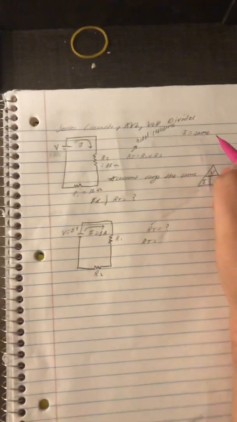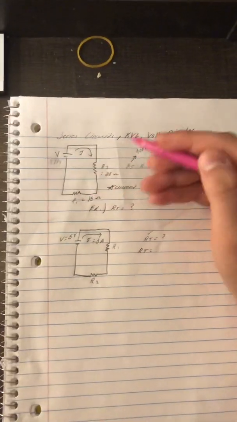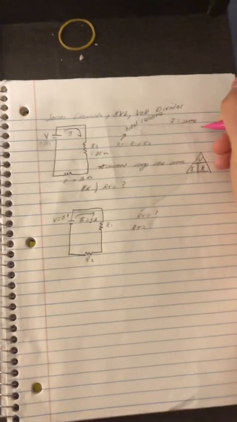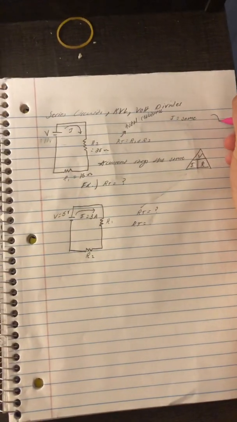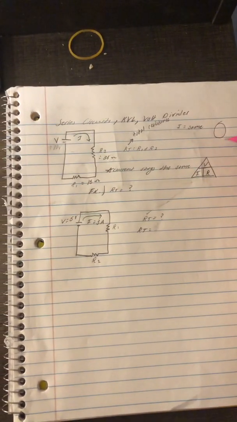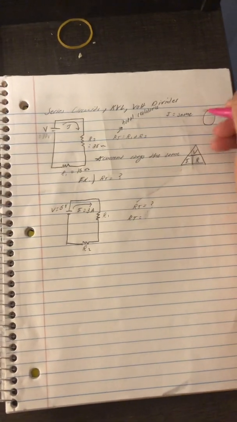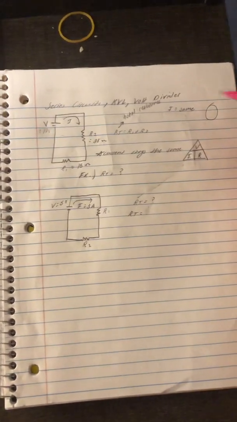Now, the way that I remember this is that I think of a series circuit, instead of it being a square, I think of it as a circle, like a kid running in a circle. No matter what, that kid is running in that circle the same way throughout. The circle does not change at all. And that's how I remember for a series.